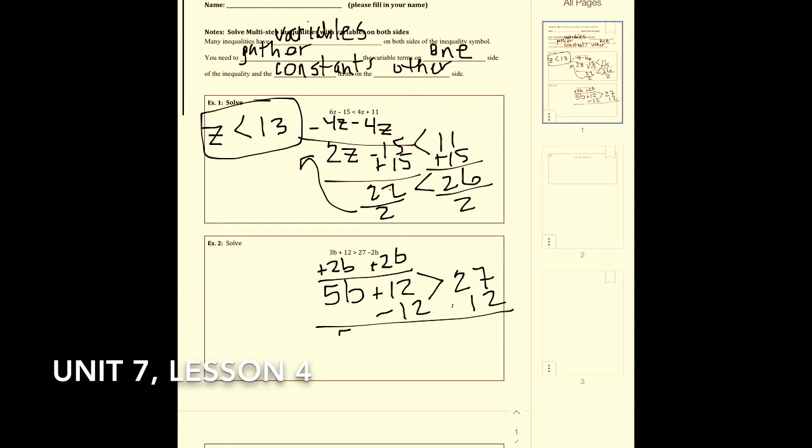The second problem, I've got 3b on the left side and negative 2b on the right side, and because I want my answer to be positive, I'm going to add 2b to both sides of the inequality, which leaves me with 5b plus 12 on the left is greater than 27. I'm going to subtract 12 from both sides to get my constants on the other side of the inequality. Now I have 5b is greater than 15. Divide both sides by 5, and I'm left with b is greater than 3.